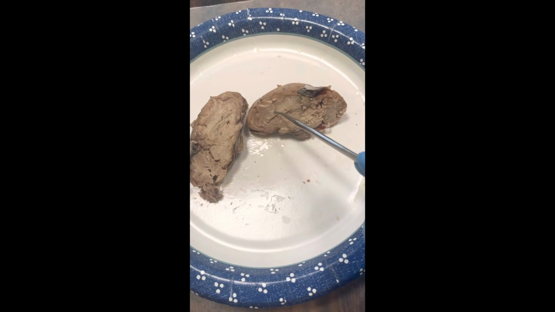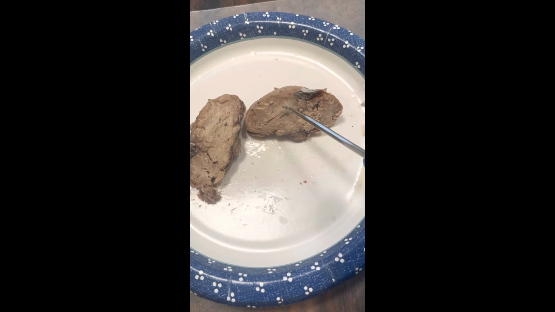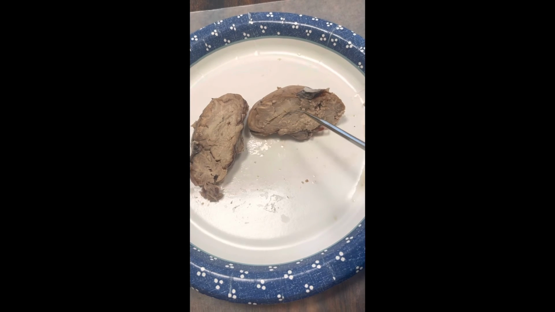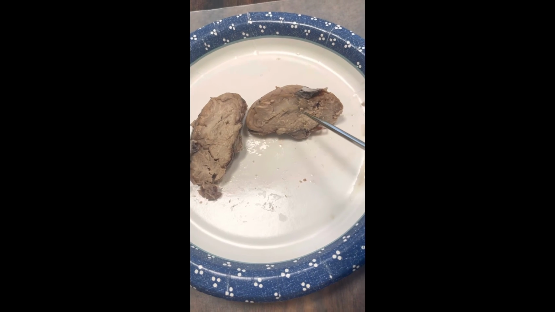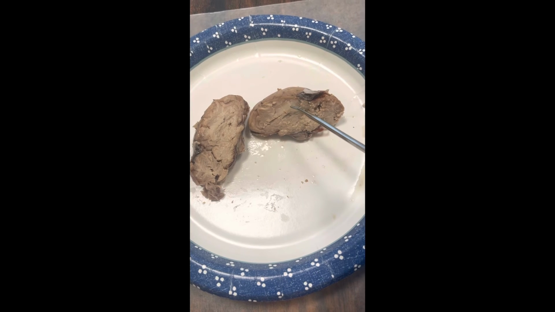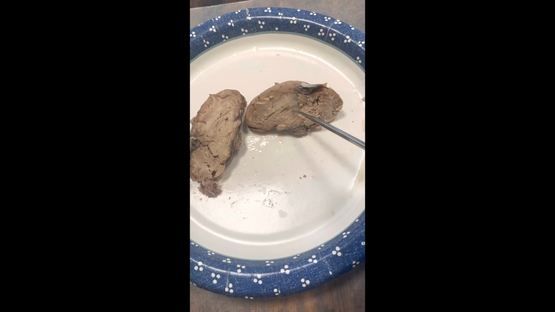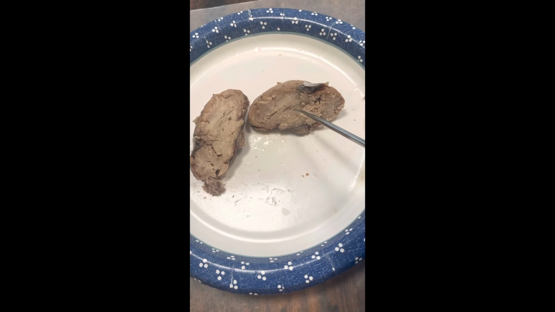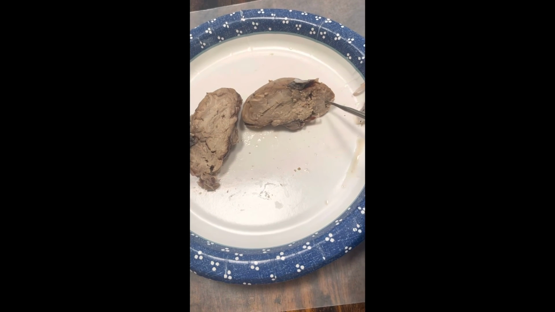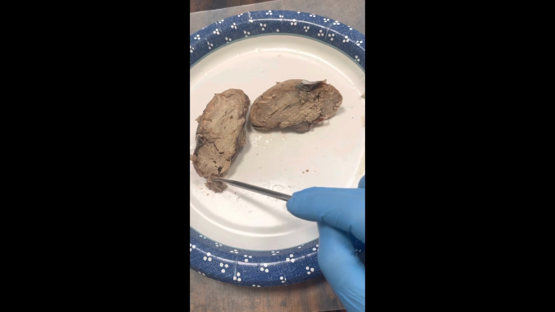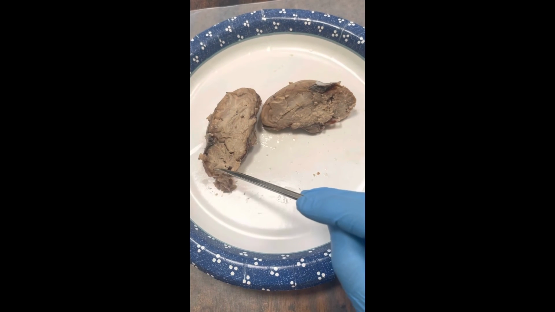And then right around in here, we'd find the thalamus, with the pineal gland right underneath. The spinal cord would be connected here towards the back. This is the back of it here as well.